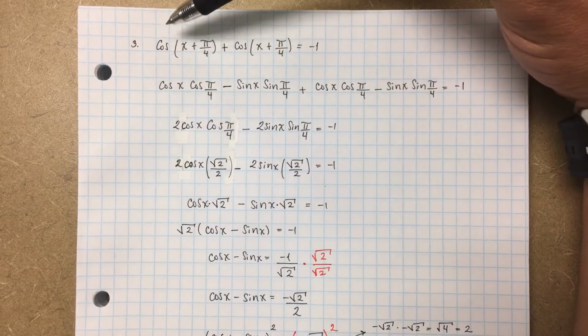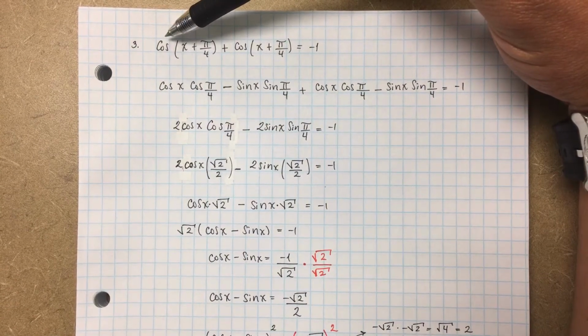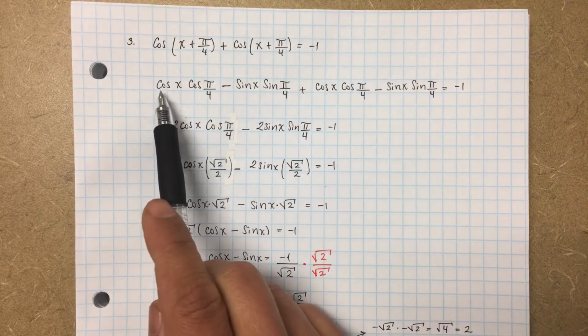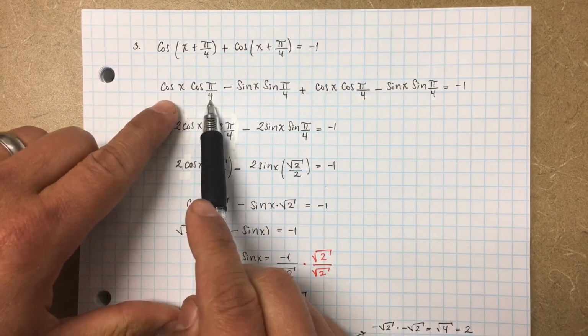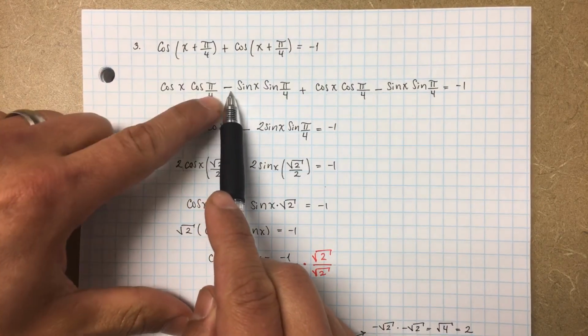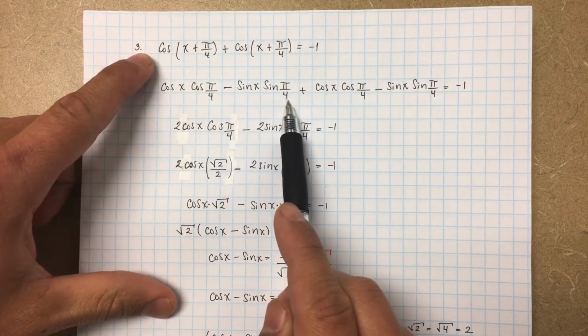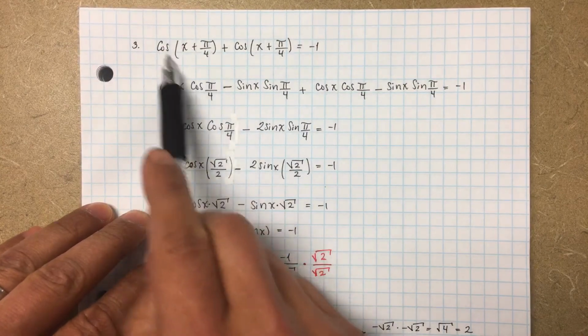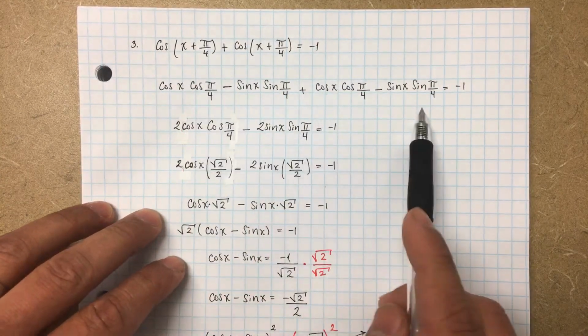But essentially, we have cosine here. We're using our formula, okay, our summation. So cosine of x times cosine of pi over 4, plus becomes a minus, sine of x times sine of pi over 4. That's just this part. This is just part of the first one. Now we continue to the second one.